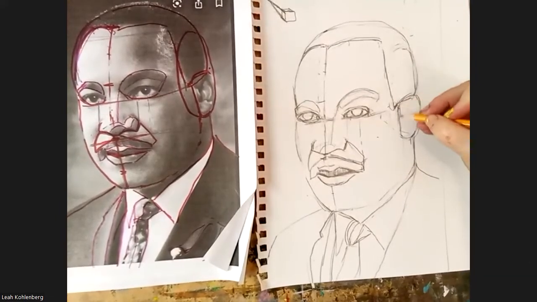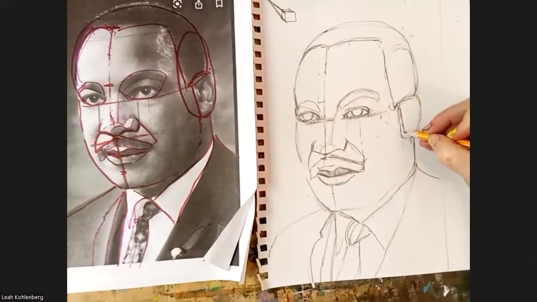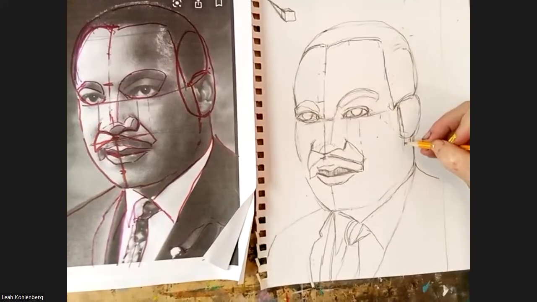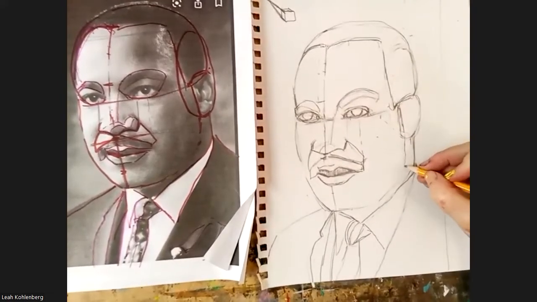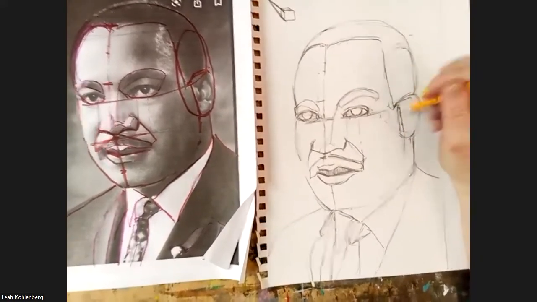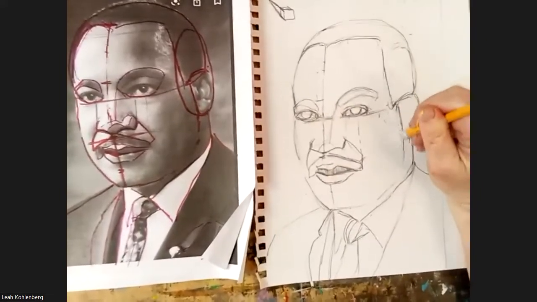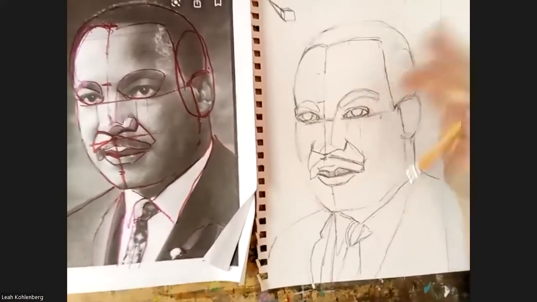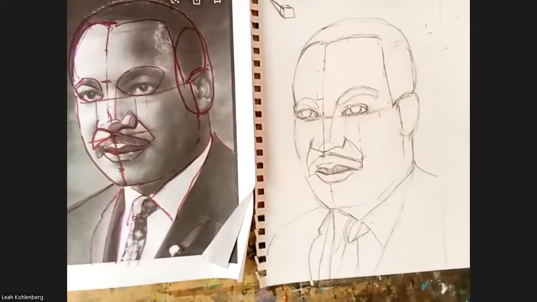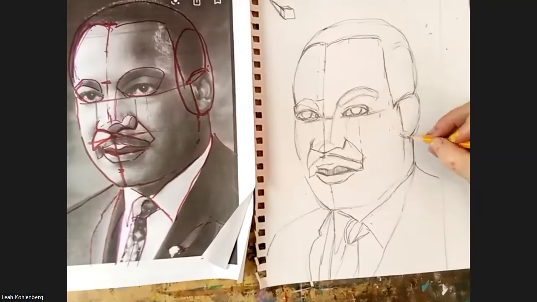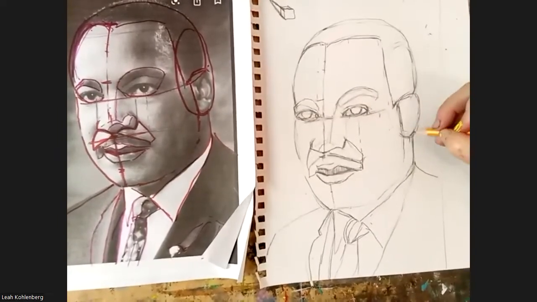Here comes back a little bit from there. Yeah, that made a big difference, actually. I think for the better.